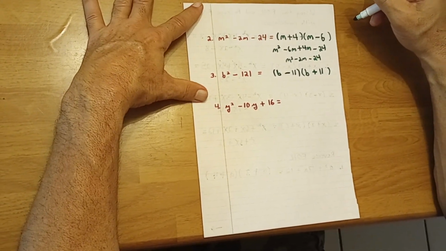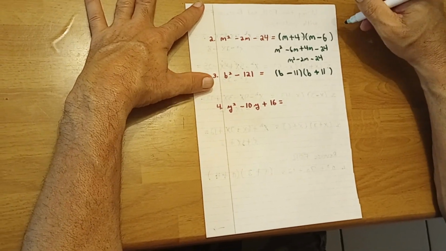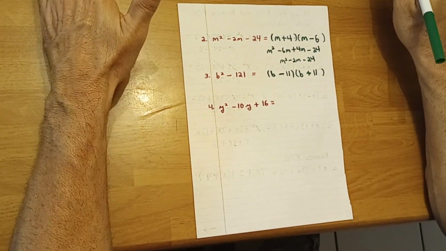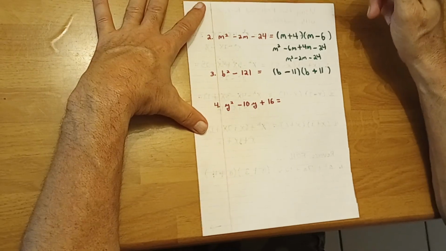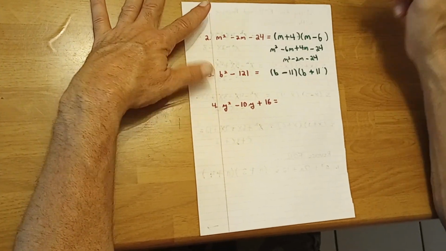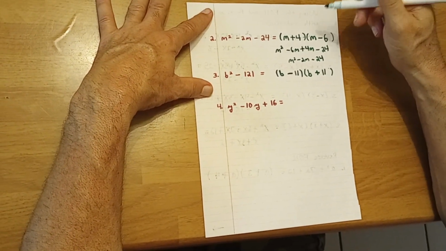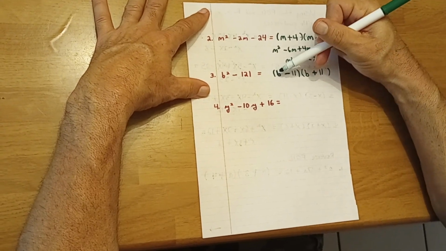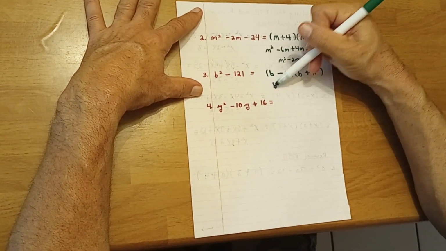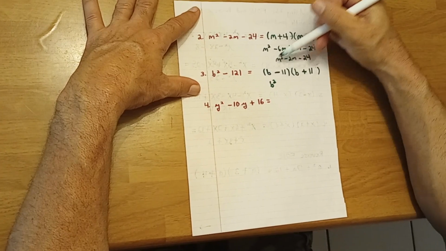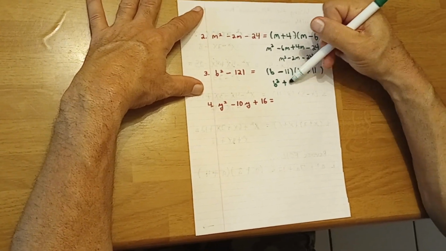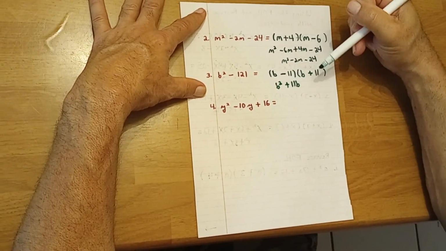Now, when we FOIL this, we're going to see that again, as a difference of two squares, the outside and inside terms cancel, and we will end up with b squared minus 121. So let's prove it. First, b times b is b squared. Outside, b times 11 is positive 11b.